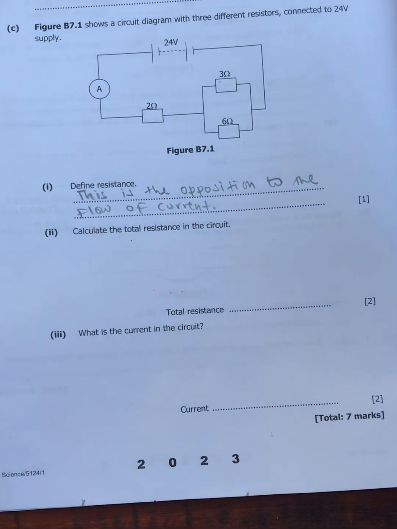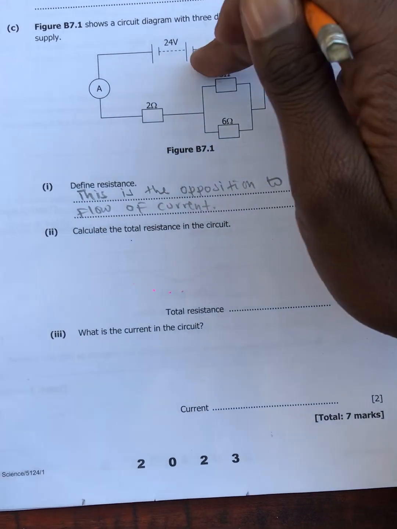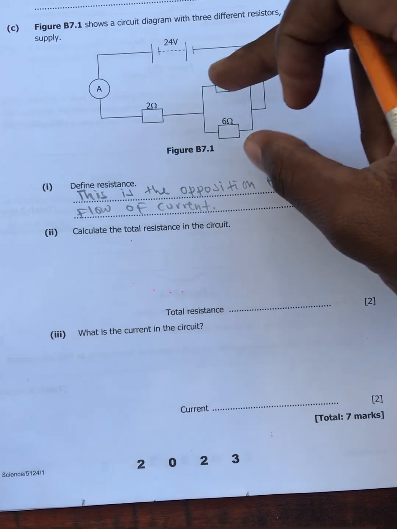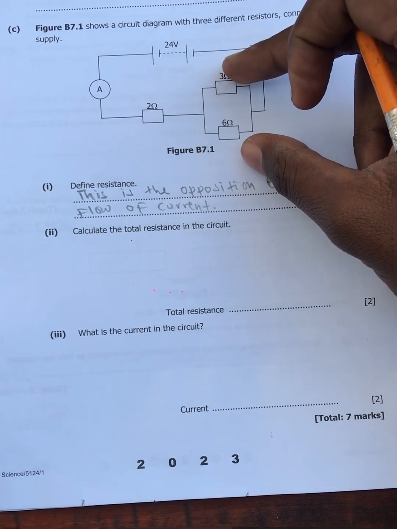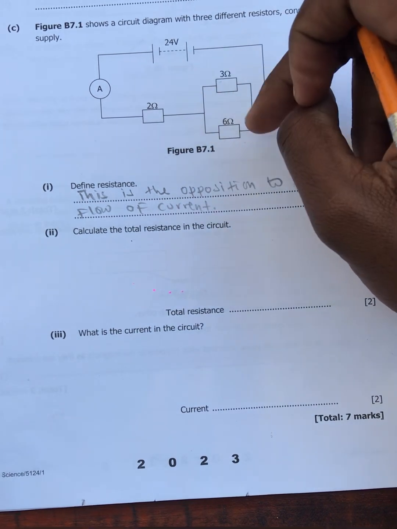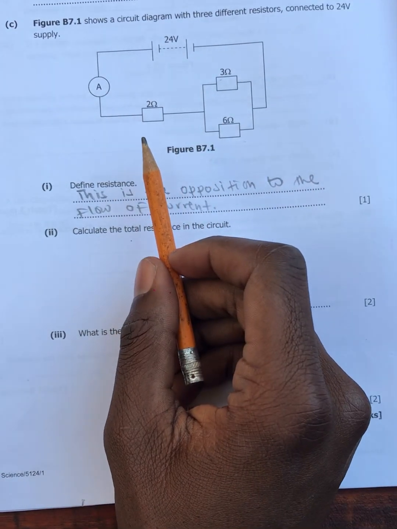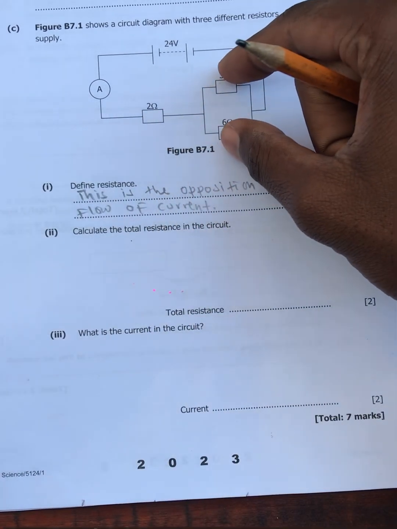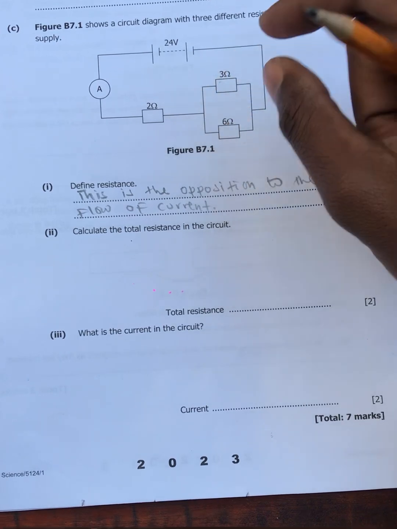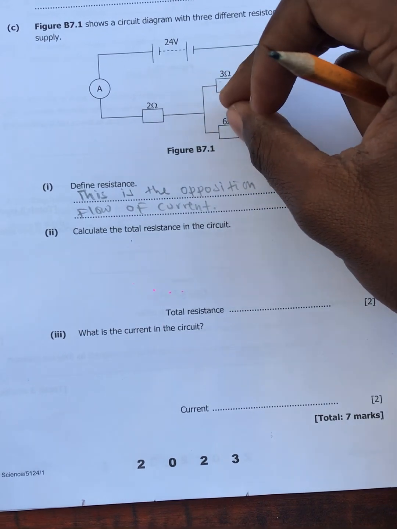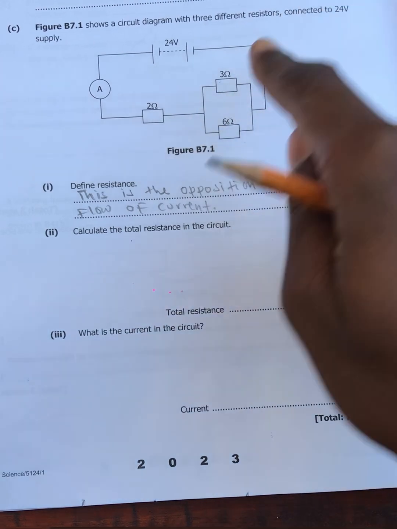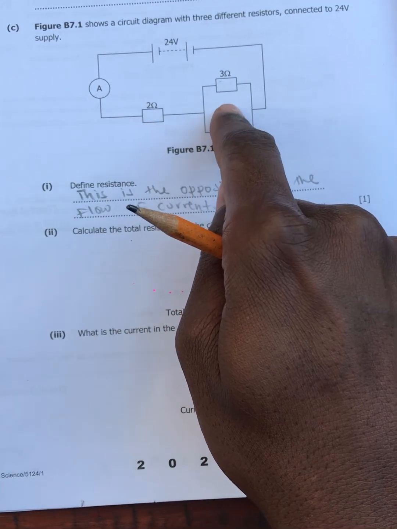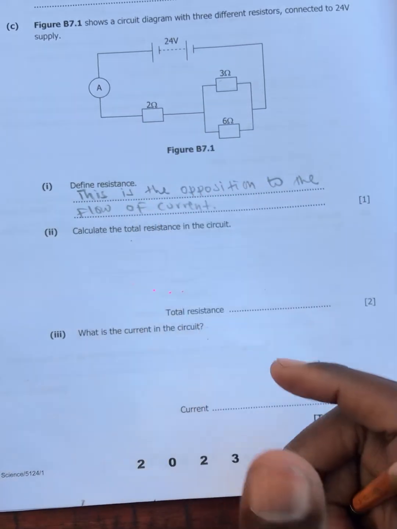Question 2 says calculate the total resistance in the circuit. Now let's look at our circuit. We've got three resistors. It's very important to take note that these two resistors here are connected in parallel. Then each of these two is in series with this one here. So first we are going to deal with these two that are connected in parallel, and then the value we get here, we are just going to add to this one because the total value of these two is in series with this one.